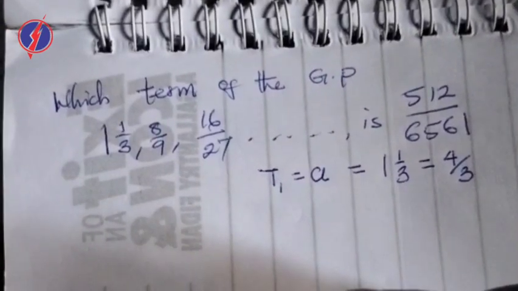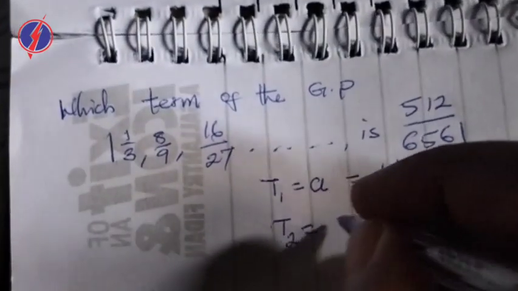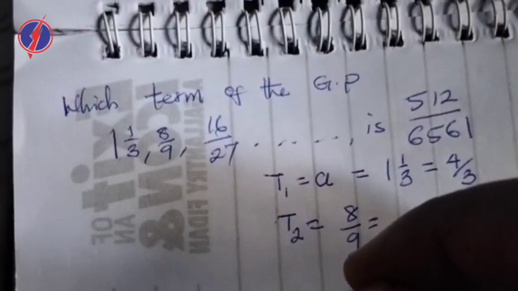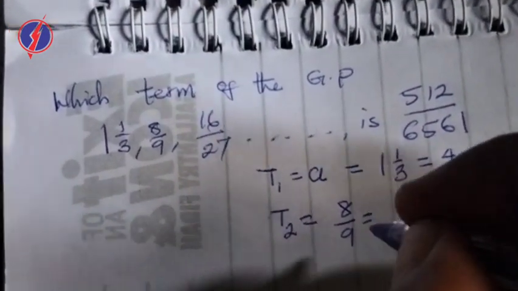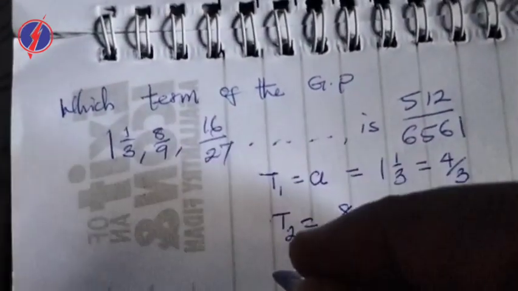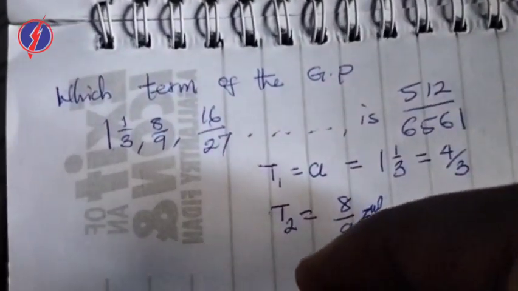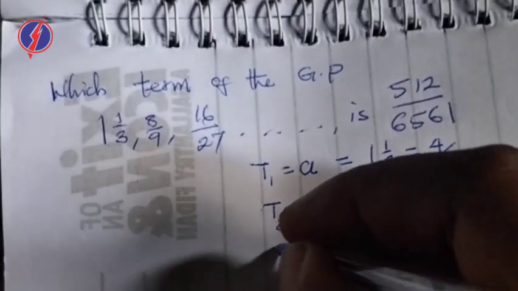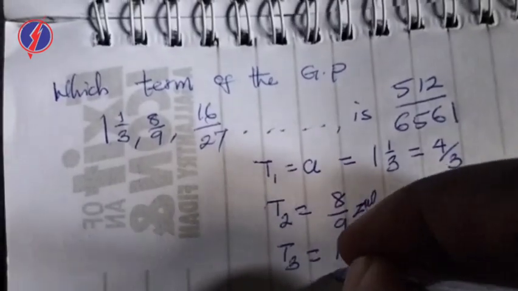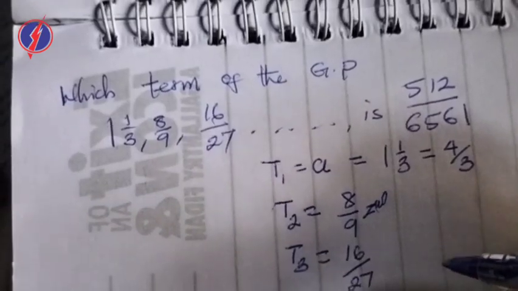Okay, so the T2, obviously we're having T2 to be 8 over 9, which I think is also 8 over 9 because it cannot be broken down. Okay, then the T3, as you can see here, which is the third term, 16 over 27. So we have the first, second, and third term.